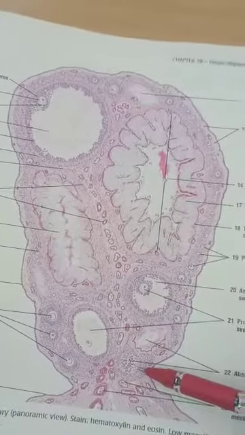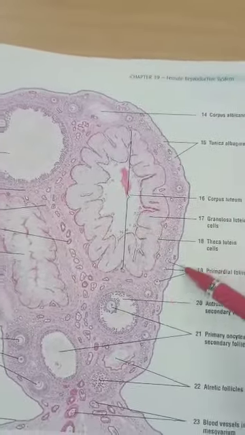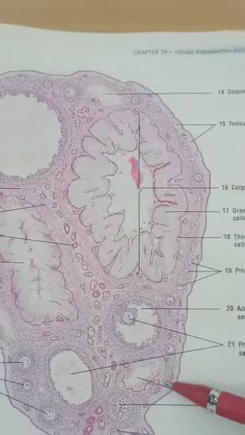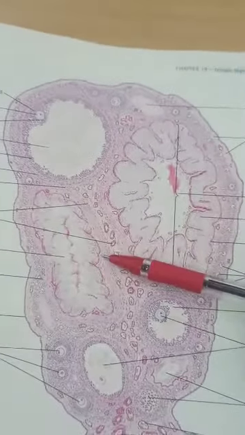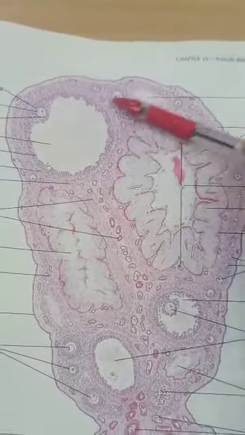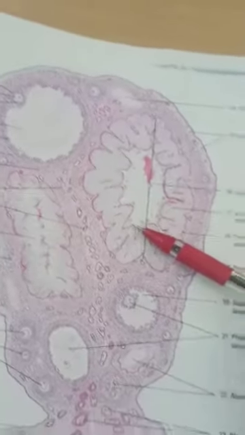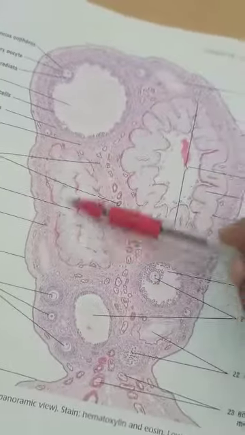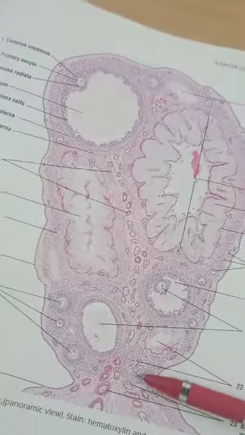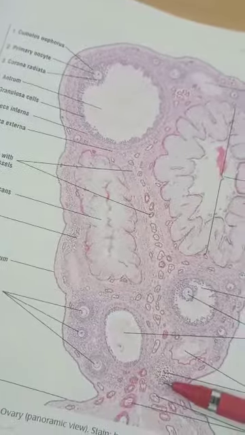Here we can see the ovary is covered by the cuboidal epithelium, that is known as germinal epithelium. Inside the epithelium, the substance of the ovary is divided into a central part known as medulla and the outer part known as cortex. In the cortex, we can see many stages of development of the ovum, the ovum along with the surrounding cells, which are known as follicles.